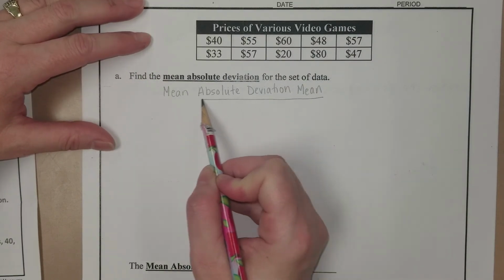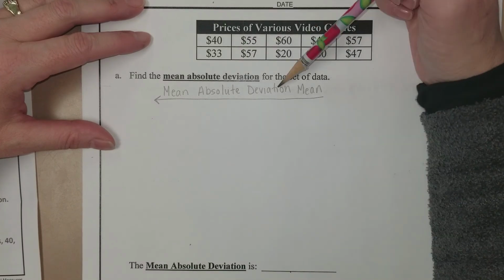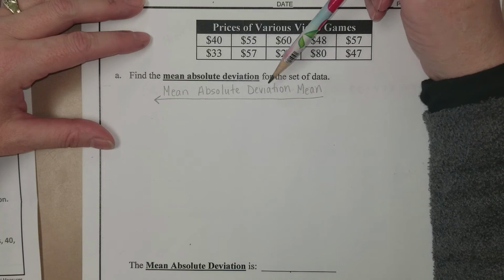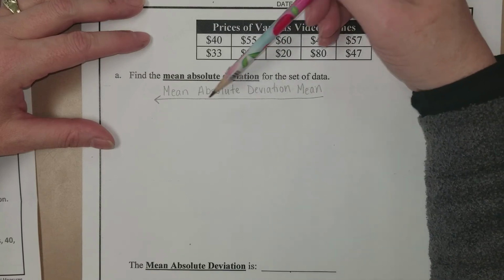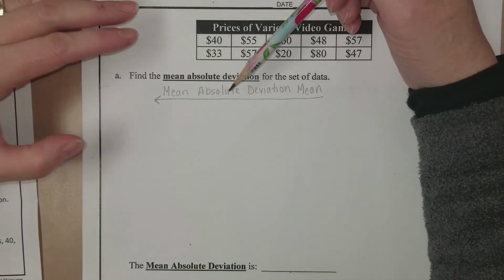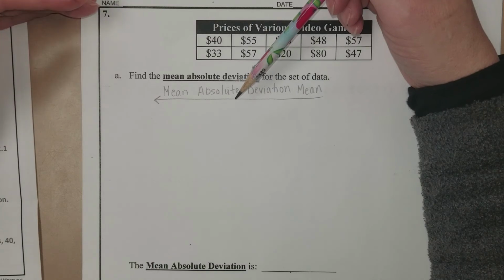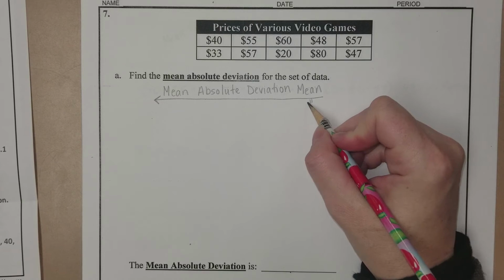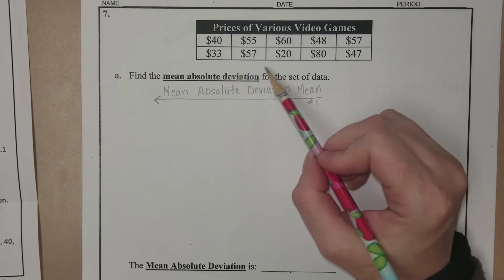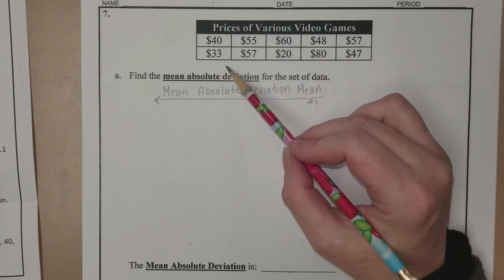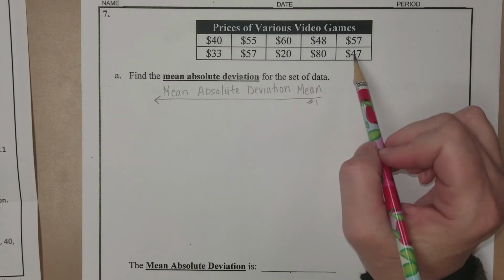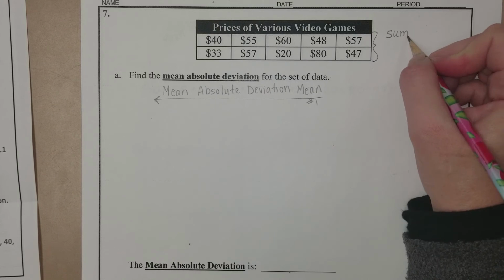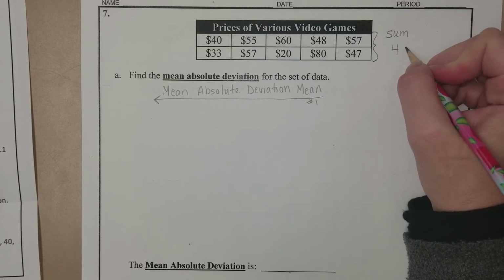We're going to work backwards. When you find the mean absolute deviation, you first find the mean, then you find the deviation, then you change it to its absolute value, and then you find the mean. The directions are basically in the name of what you're doing. So step 1, we're going to find the mean of these numbers. So with a calculator, you can add up all of these prices, and when you do, you'll get a sum of 497.